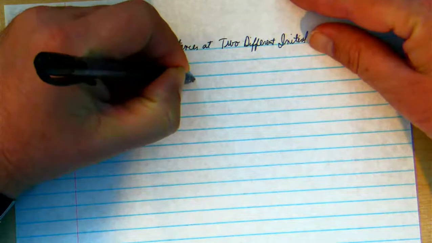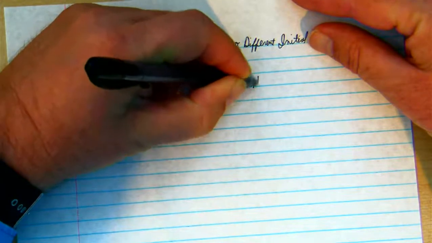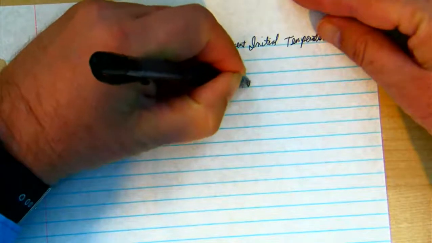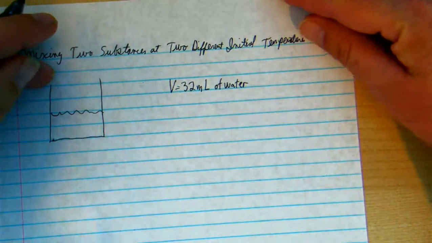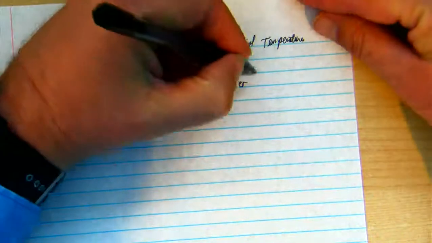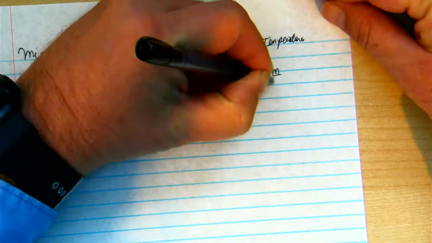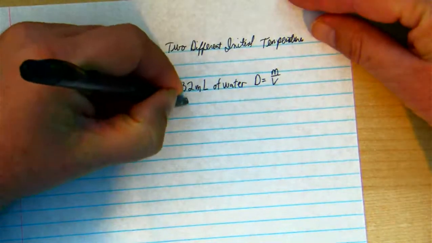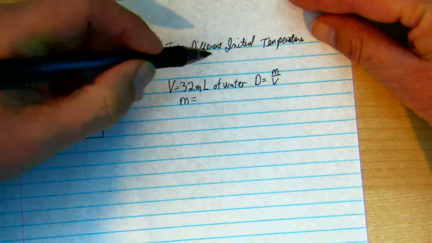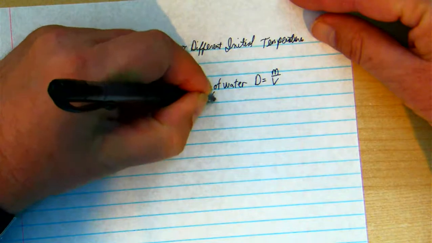I have a volume of 32 milliliters of water. Of course, I need to convert that to mass. And as I've often tried to teach you, density is mass divided by volume. So the mass of this water will be equal to the density of the water times the volume of the water.